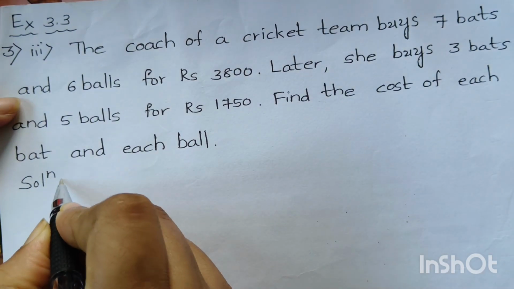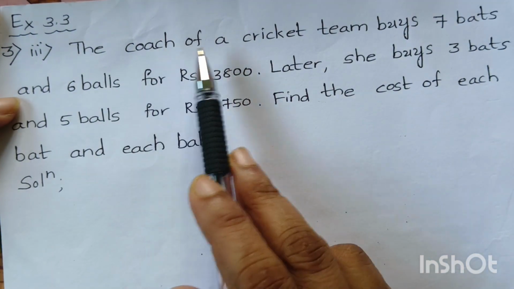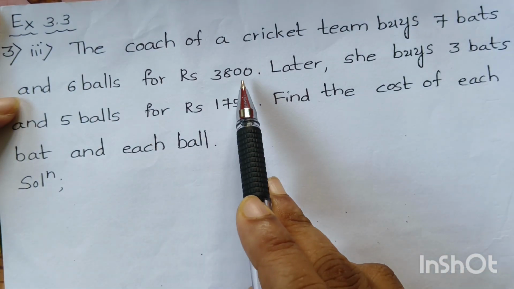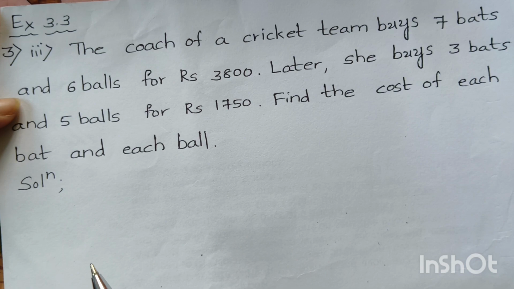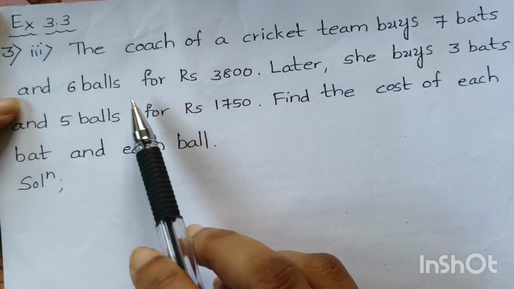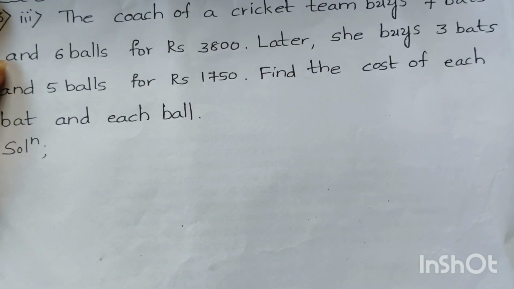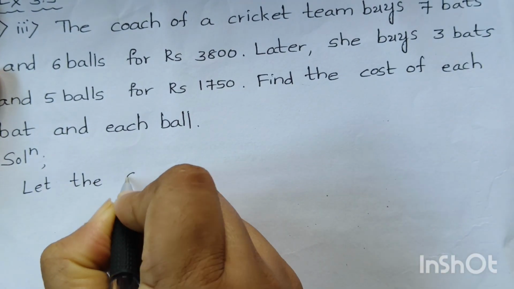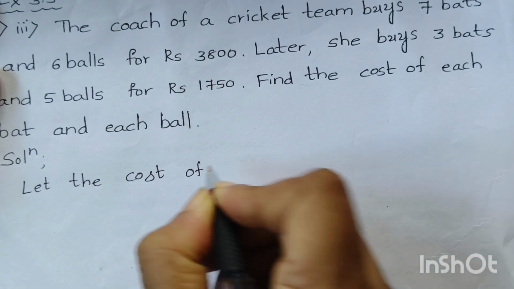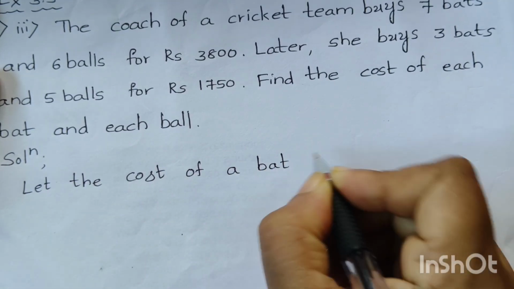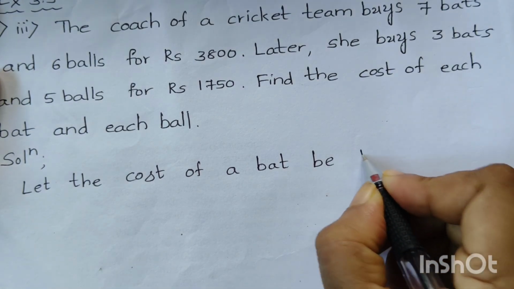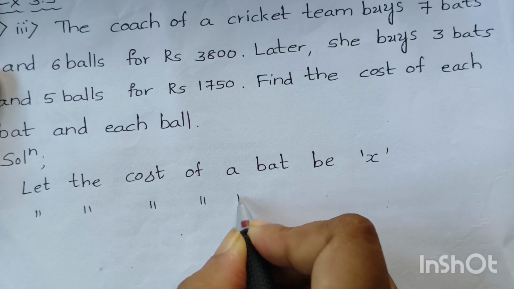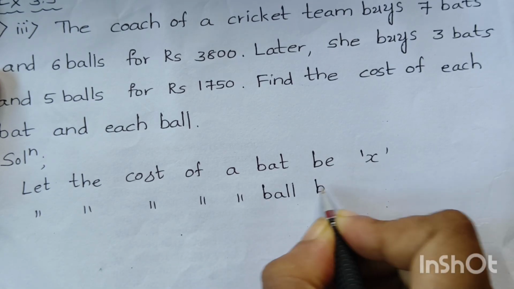Solution. Here, the coach of a cricket team buys 7 bats and 6 balls for rupees 3800. Here we don't know the cost of a bat and a ball. So, let the cost of a bat be X. Then let the cost of a ball be Y.